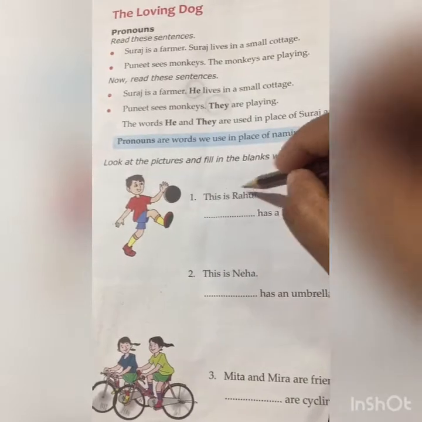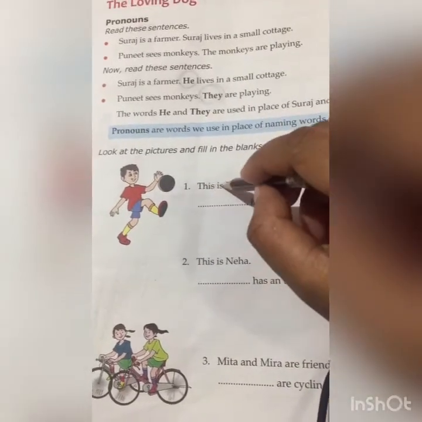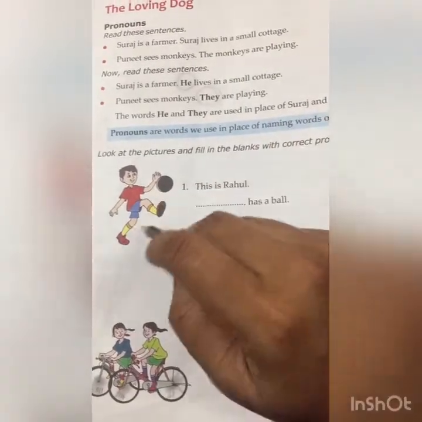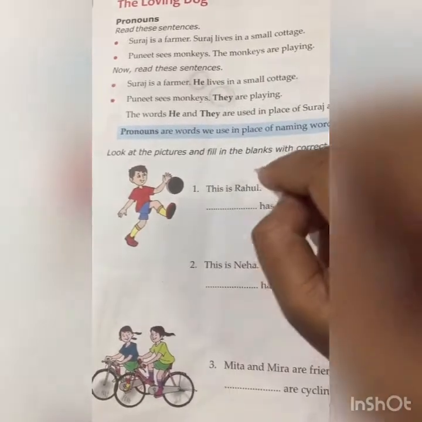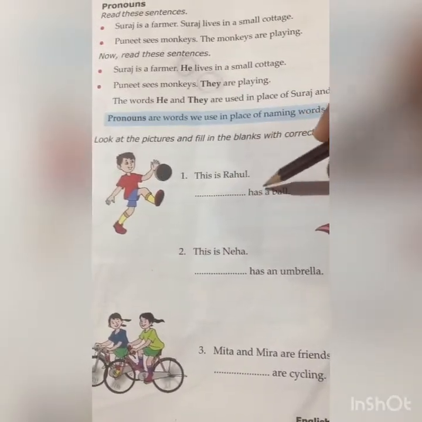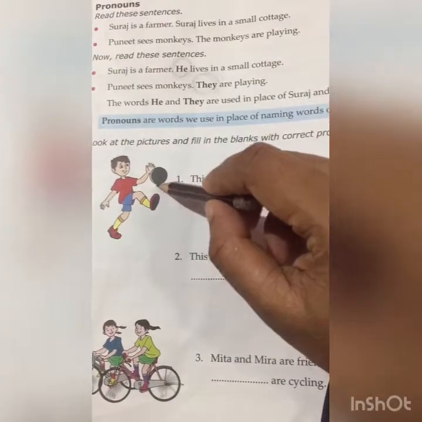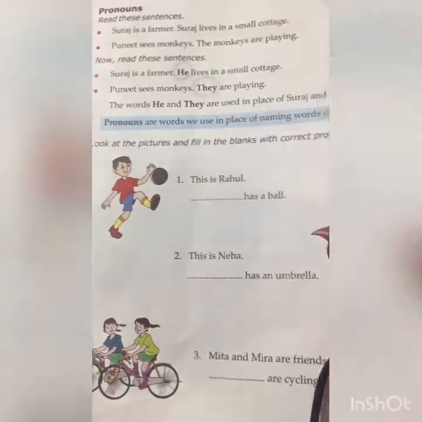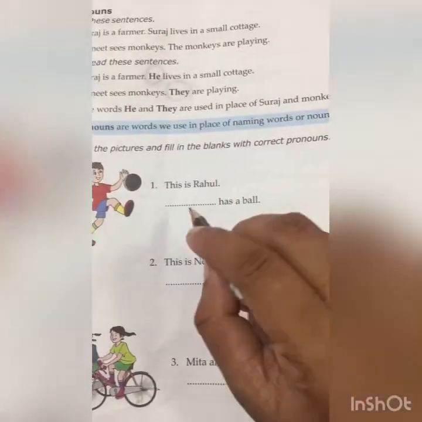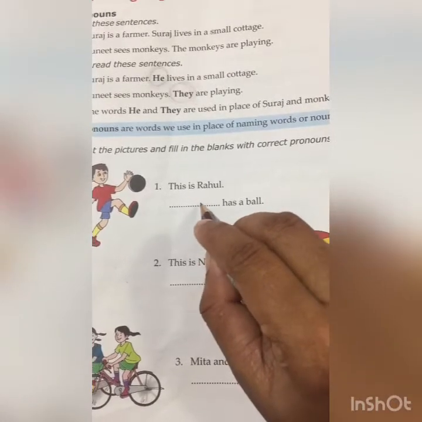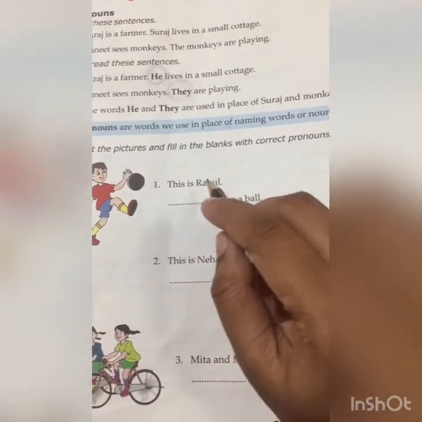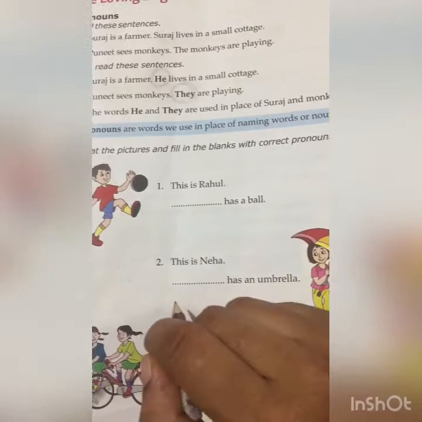Now let us see the first one. This is Rahul. Dash has a ball. Rahul has a ball. Now we have to complete the sentence with the correct pronoun. Instead of Rahul, what do we use?